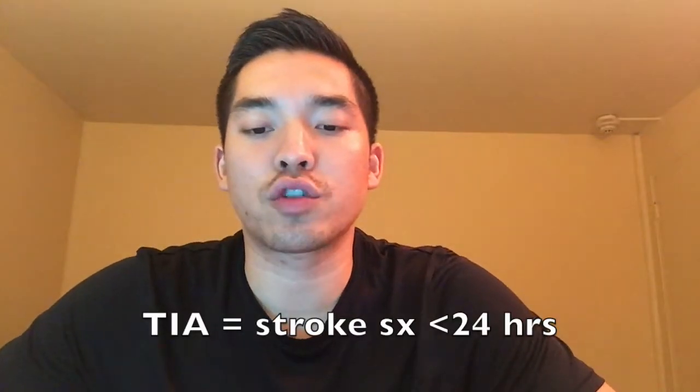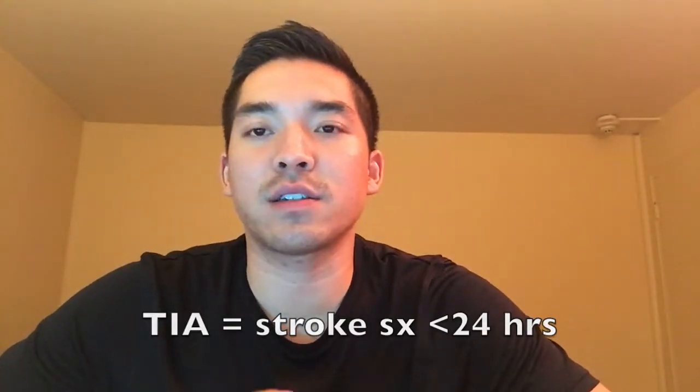You should know the difference between ischemic, hemorrhagic, and TIA. A TIA is basically a stroke that lasts for less than 24 hours, and symptoms resolve within 24 hours. And this is reversible because there is no actual infarction of the brain cells. It's basically when the clot resolves, or if there's a collateral circulation that perfuses that part of the brain enough to save it in time.